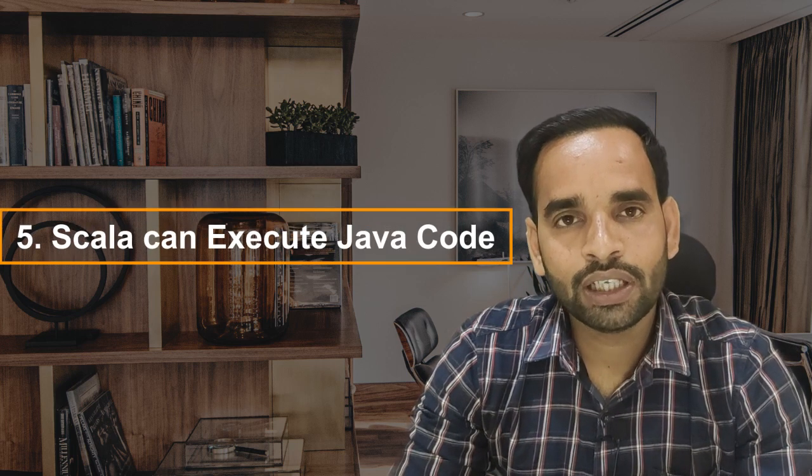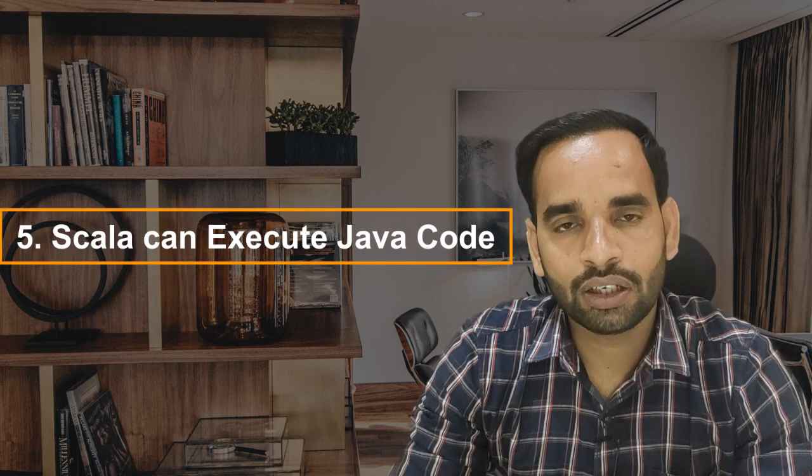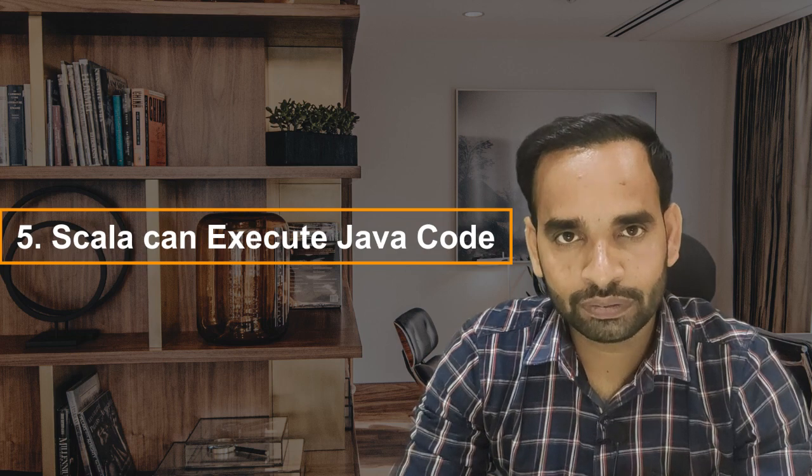The fifth one, that we can run Java code too. If you know Java programming, then it is very easy to run the Scala programming language, because both Scala and Java use a JVM. So that's why we can run Java too. So these are the points. Just keep them in your mind, and we will cover all the topics, all the points in the next lecture.